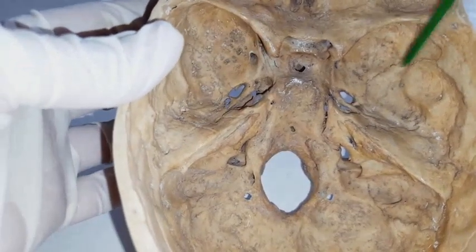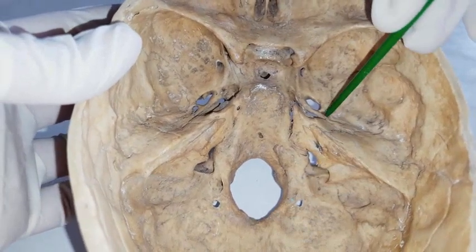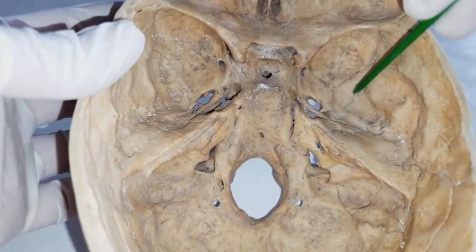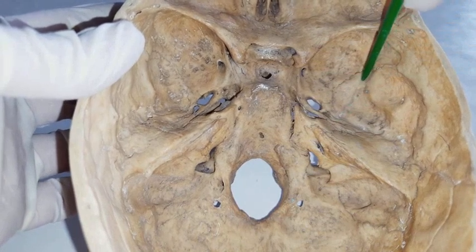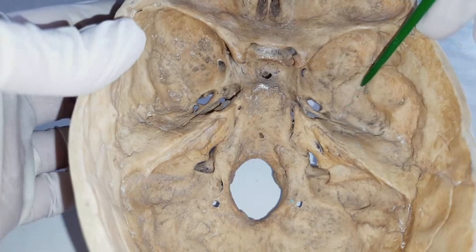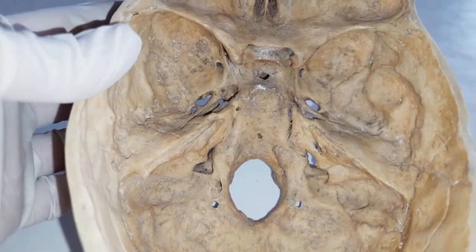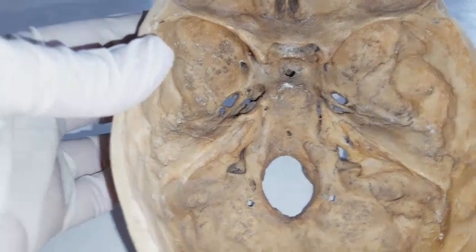On the inner surface of the squamous temporal bone, just lateral to the foramen spinosum, you will see a deep groove. This groove lodges the middle meningeal artery. The middle meningeal artery later divides into an anterior branch and a posterior branch.